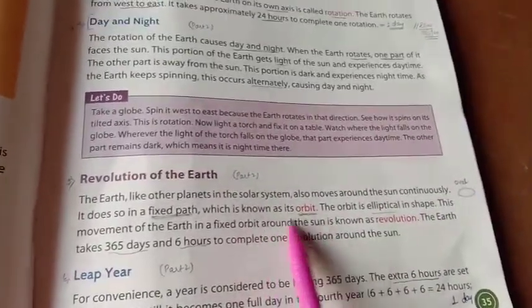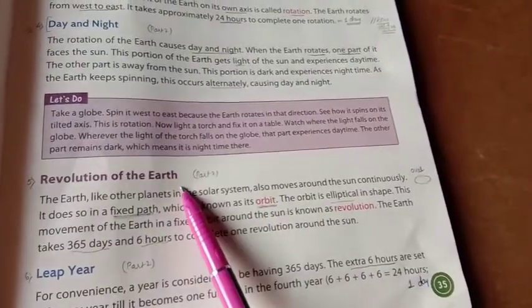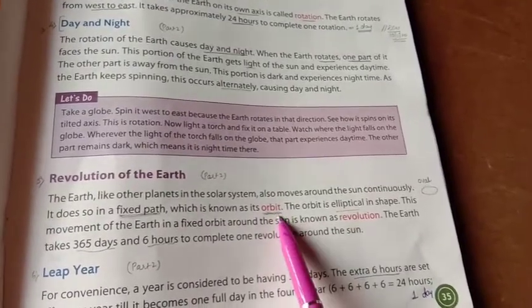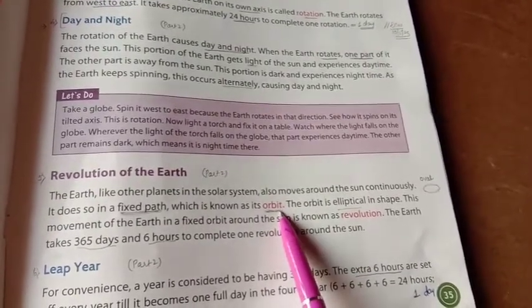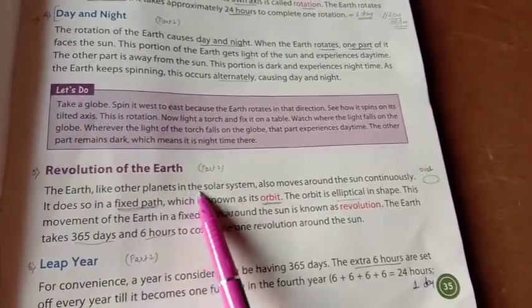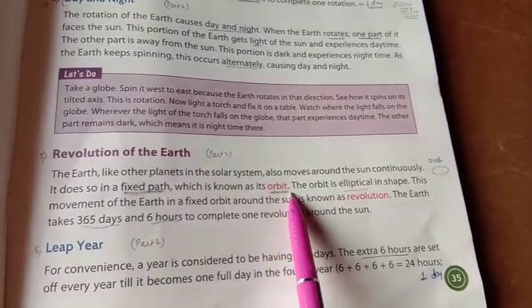Yes, and the pathway through which the planet Earth travels around the sun is known as an orbit. This is a fixed path, and each and every planet in the solar system has its own orbit. You cannot cross each other's path.